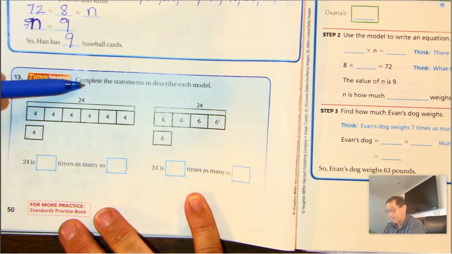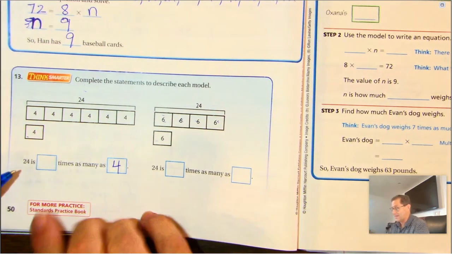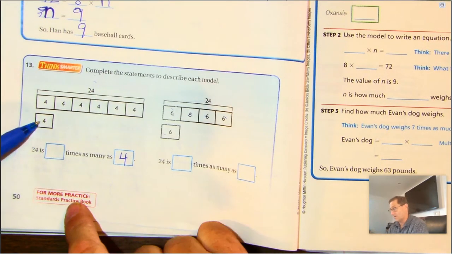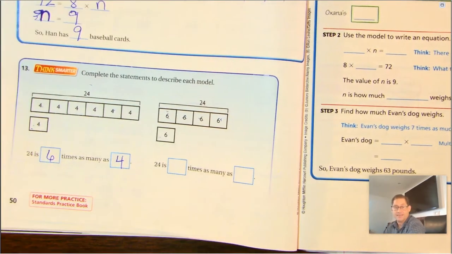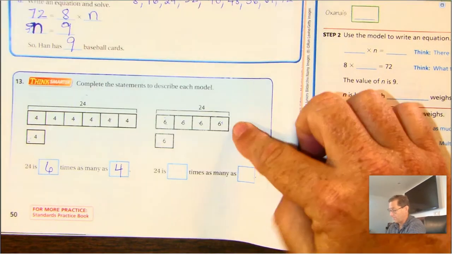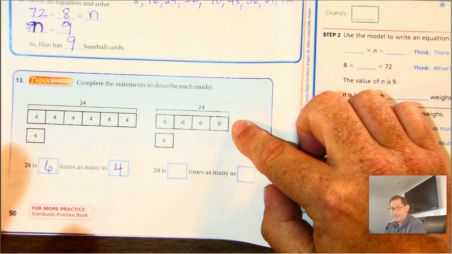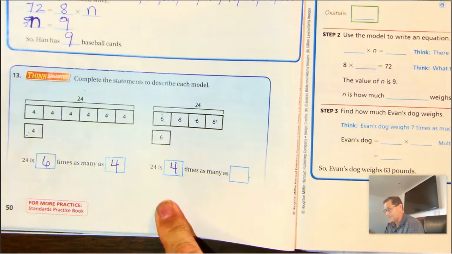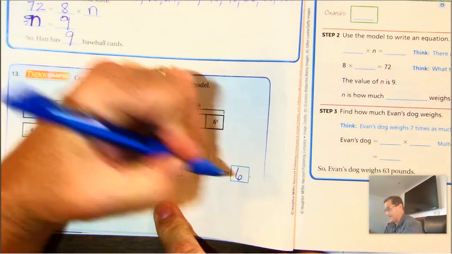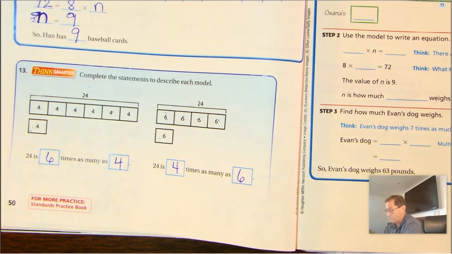So 24 is how many times as many as the 4? 1, 2, 3, 4, 5, 6. 6 times as many as 4. Or I could use the commutative property of multiplication and flip the order. And so 24 would be 4 times as many as 6. So either way would work.